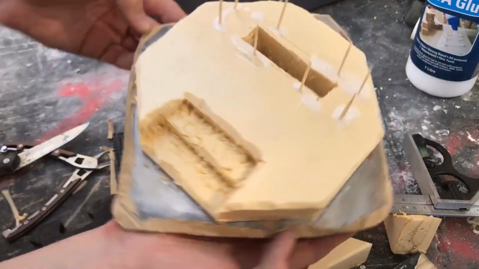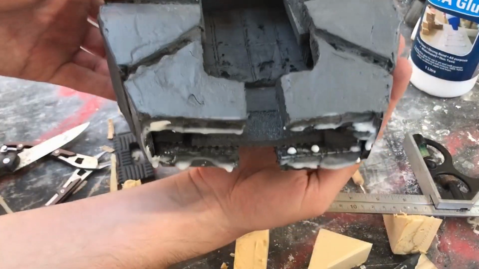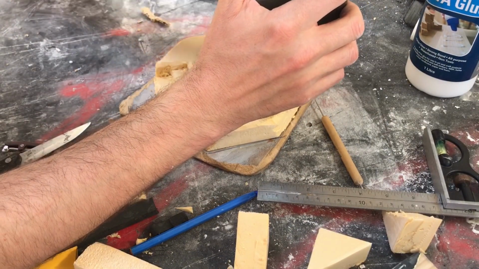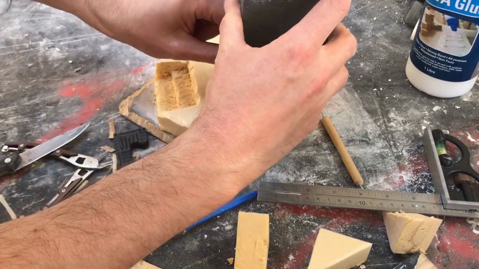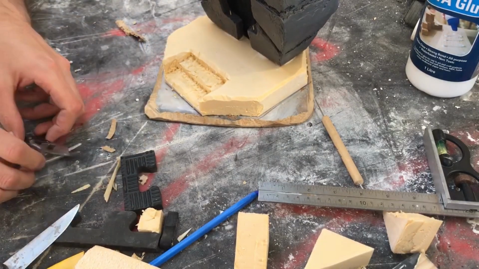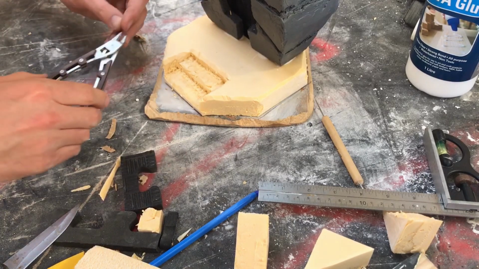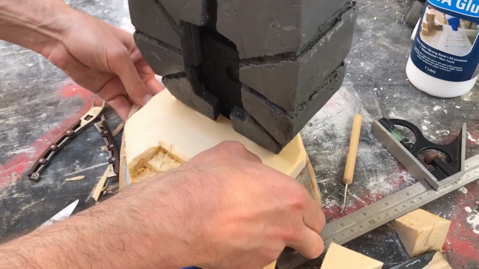Adding some more detail to the plinth, I used a knife to whittle out some steps, and I stuck some toothpicks and PVA glue on the top, and I'm going to glue the monolith into place. Now if the toothpicks pass through, don't worry, you can just trim them as needed with a clipper, as you can see I did here. And then make sure you give it plenty of time to dry before moving on to the next step.